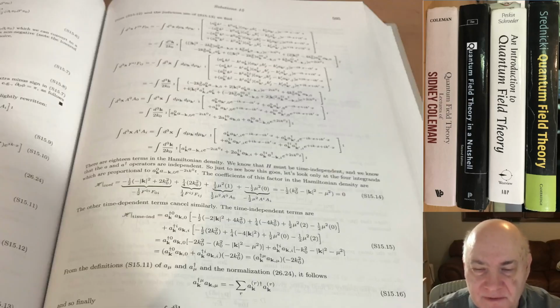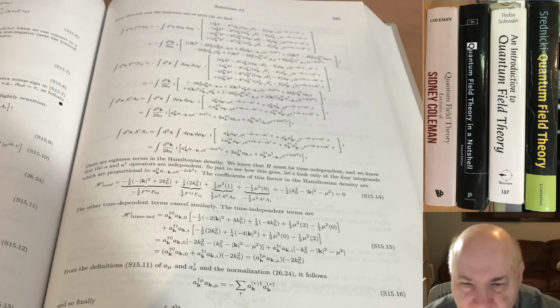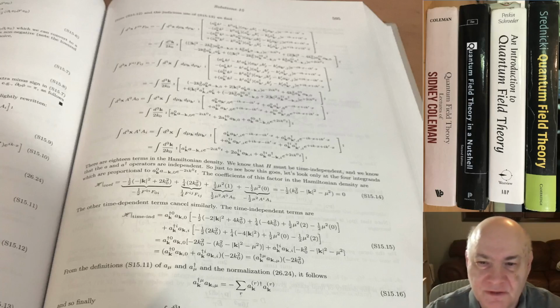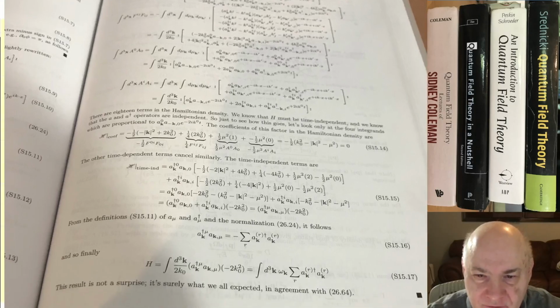Another aspect, which I'll just show briefly, is a problem in Coleman's book where he derives the Hamiltonian for the electromagnetic field in the massive case. If you look at the formula on the very bottom, as 15.16, he just gets it. Let me see if I can get the formula. There it is.